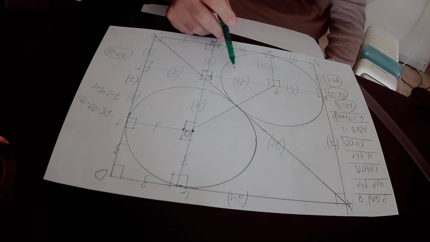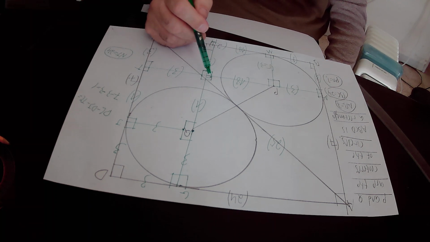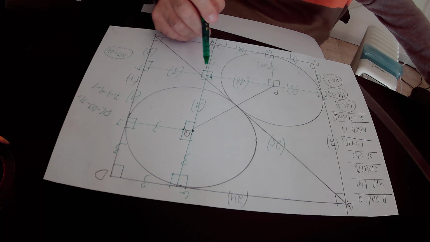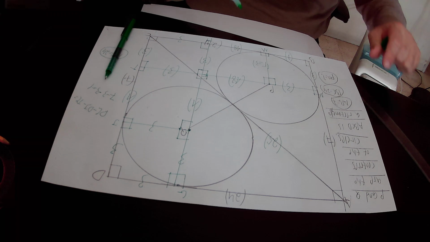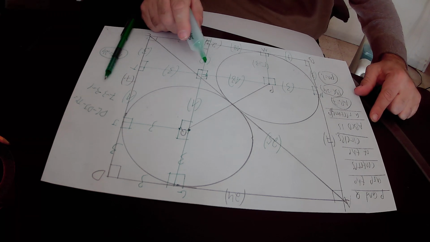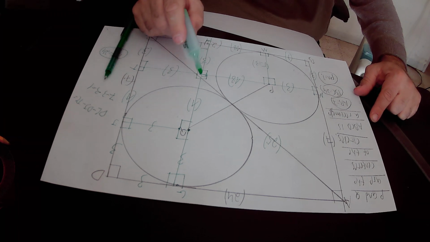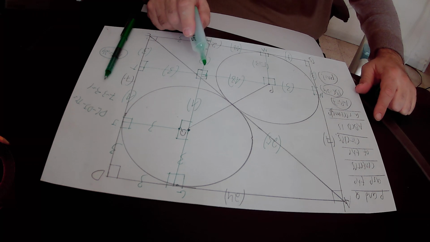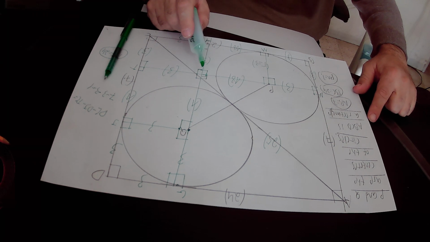Anyway, side PF equals 18 units, side QF equals 1 unit. In the next step, we'll implement the Pythagorean theorem, and this angle QFP equals 90 degrees, according to what we have already found out, according to the rule that the sum of the angles on one side of a straight line is equal to 180 degrees.